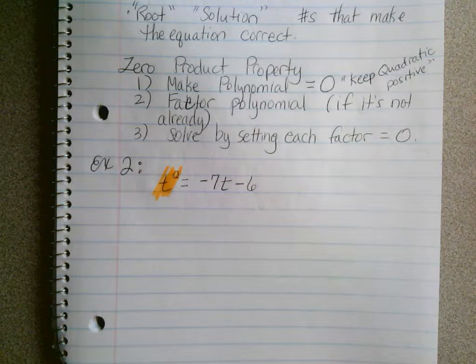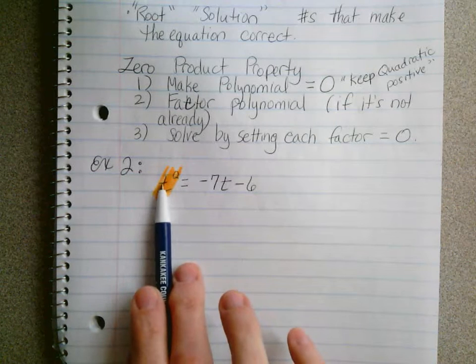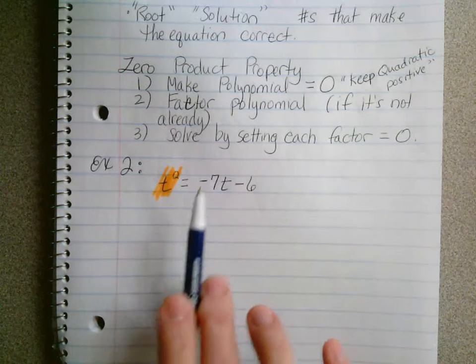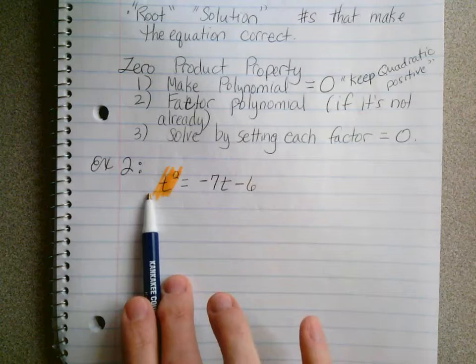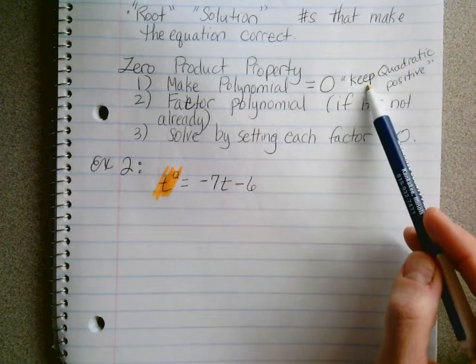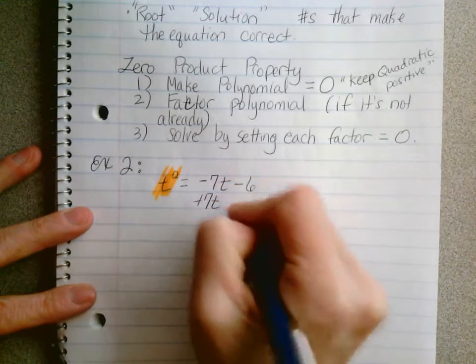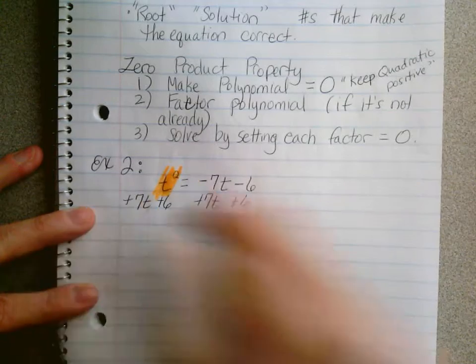And by keeping it positive, it's always easier to factor. Now there's two ways to get this equal to 0. Either subtract t squared from both sides, or add these two components to both sides. Based on this recommendation, I'm going to add these two components. Okay?